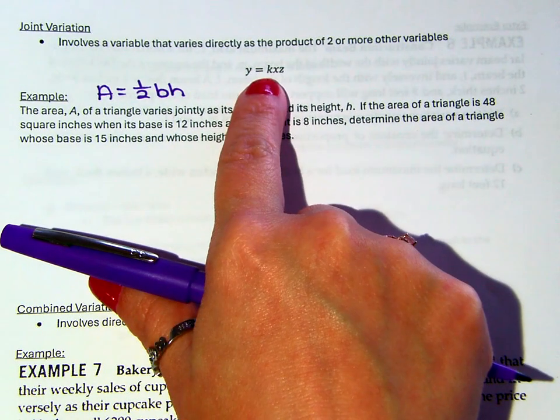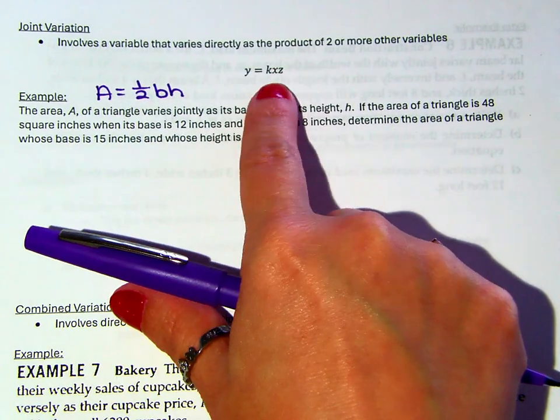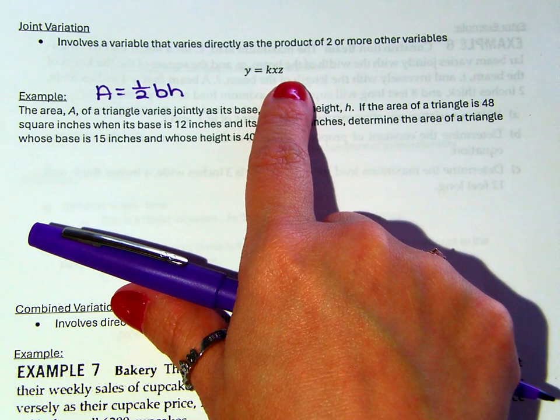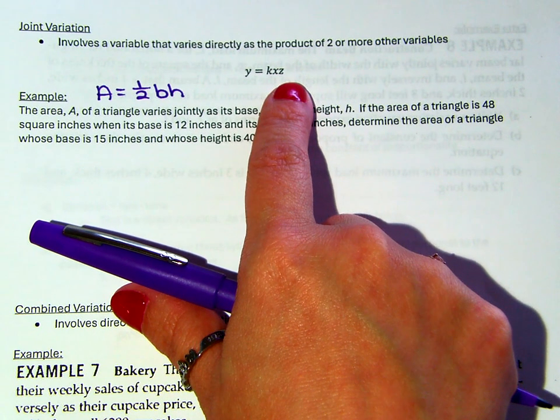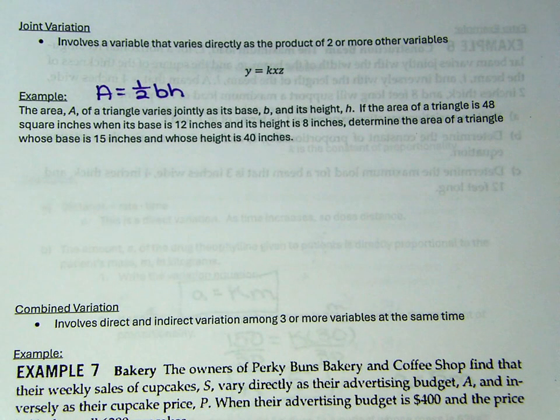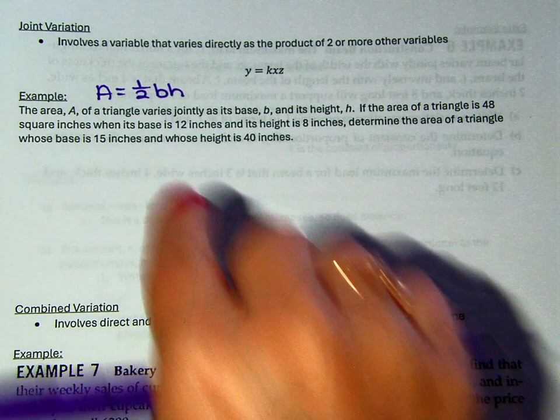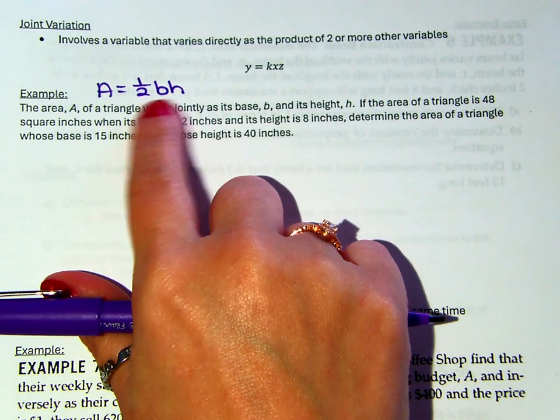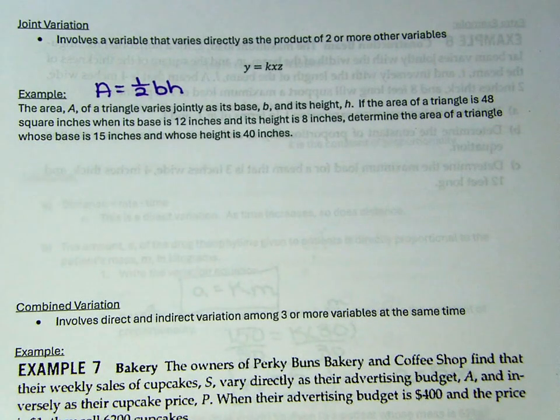The base and the height are the other two variables that are at play that dictate what happens to the area of this triangle. And so what happens is the bigger the base or the taller the triangle, the bigger our area is. So they all go up at the exact same rate, which is why we call it a direct variation. Or in this case, it's a joint variation because we have to take into consideration both the base and the height. So it says the area of a triangle varies jointly as its base and its height.